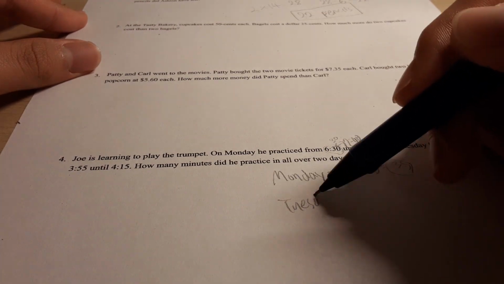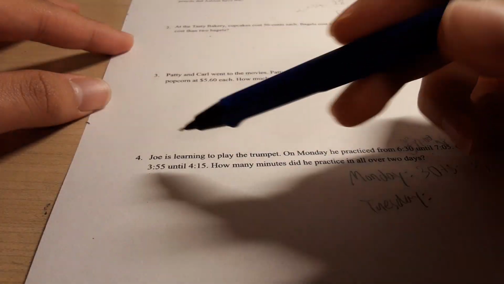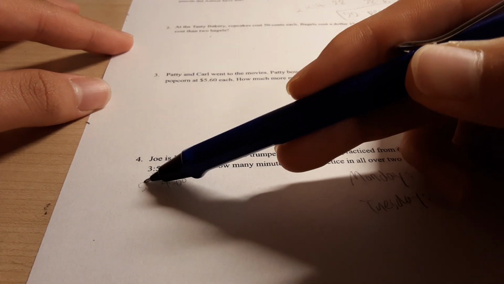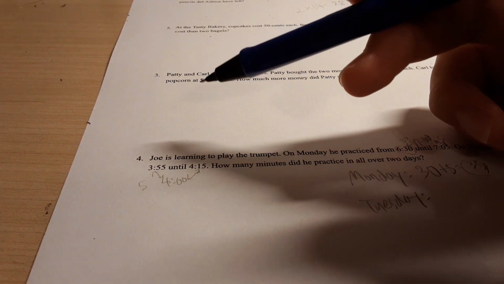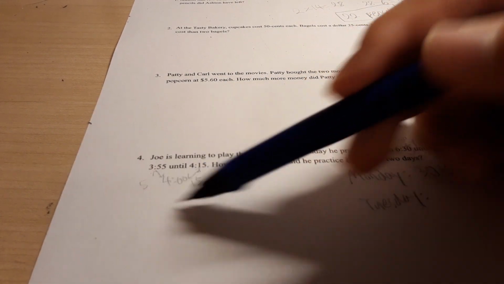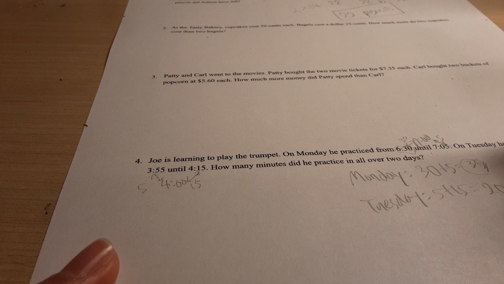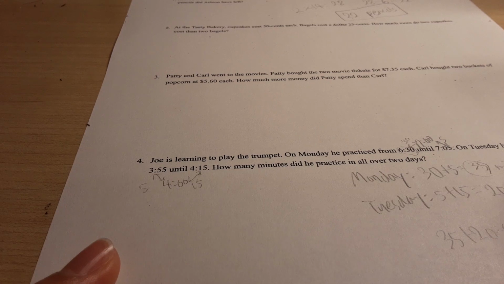And Tuesday, you practiced from 3:55 to 4:15. So here you get how many minutes are from 3:55 to 4. There's 5 minutes. How many minutes are from 4 to 4:15? There's 15 minutes. So you add the 5 and 15 together to get the total number of minutes you practiced on Tuesday. So you practiced for 20 minutes on Tuesday, 35 minutes on Monday. So 35 plus 20 equals 55.